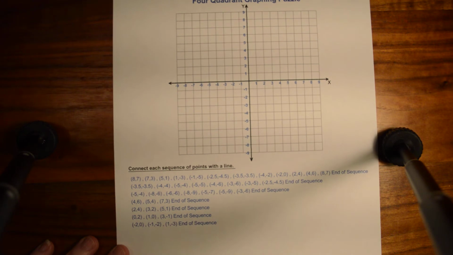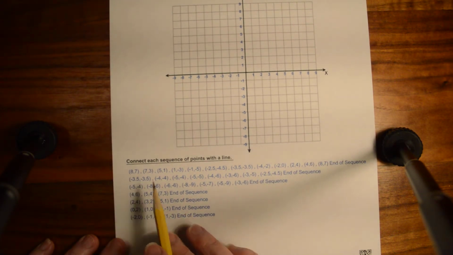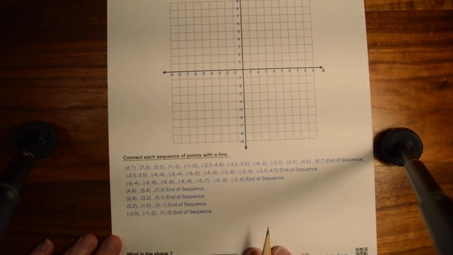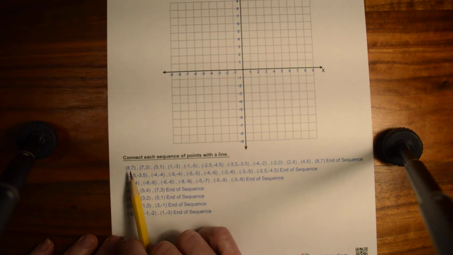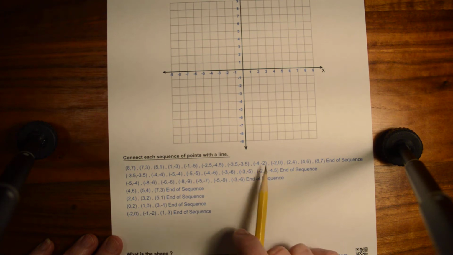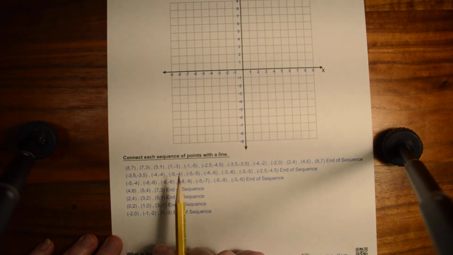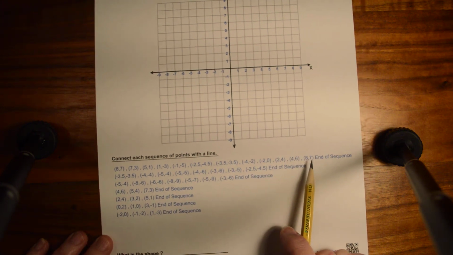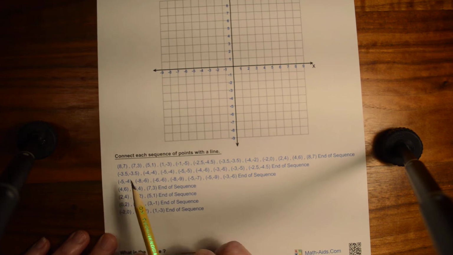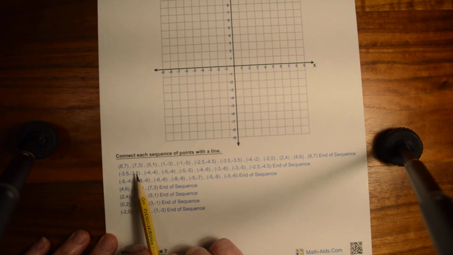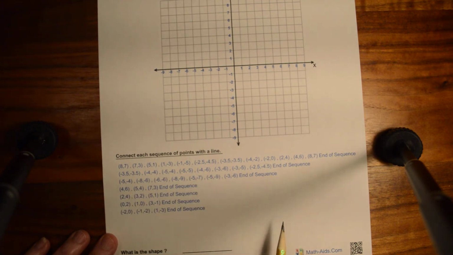Okay, so what we're going to do here is basically connect the dot, but with ordered pairs. We're going to plot all these points and connect them one to the next. Don't plot all of them and try to connect, because they're connected in a very distinct order. At the end, when it says end of sequence, we stop connecting them and start at a brand new point, and only connect from there on until we hit end of sequence.